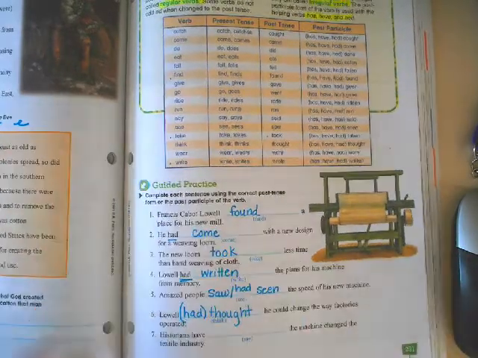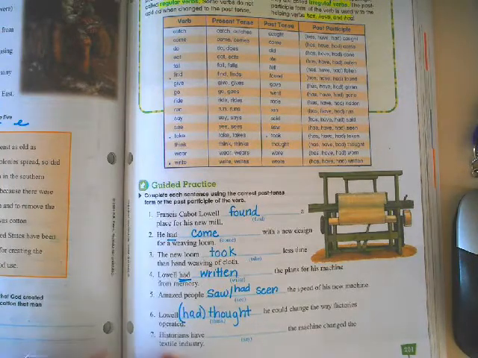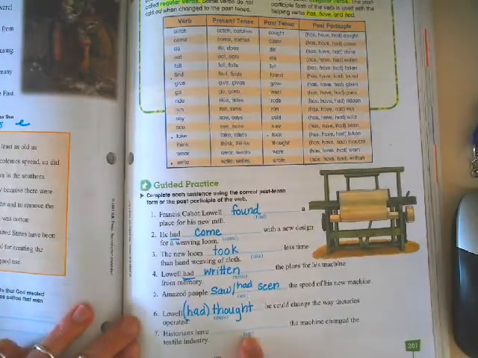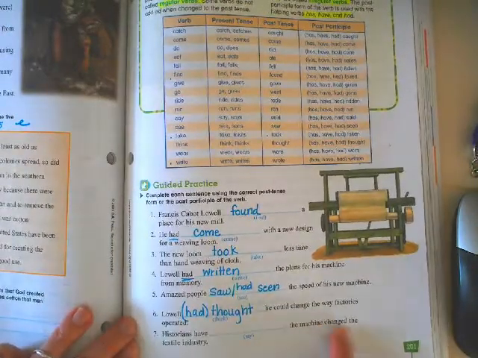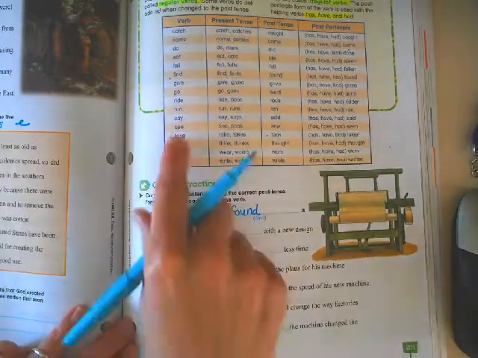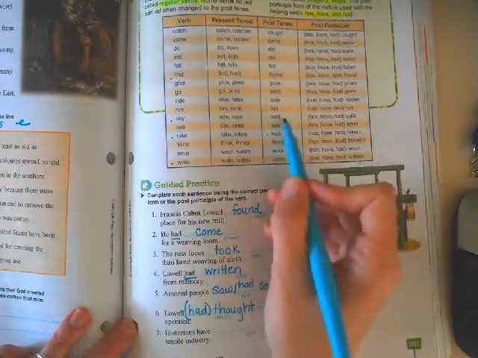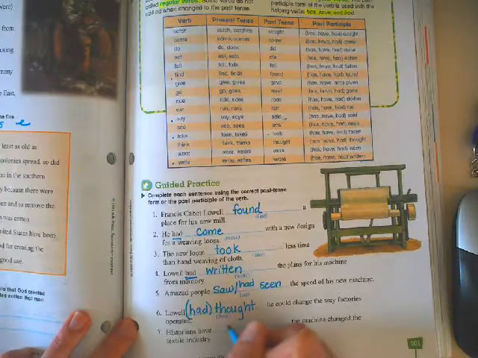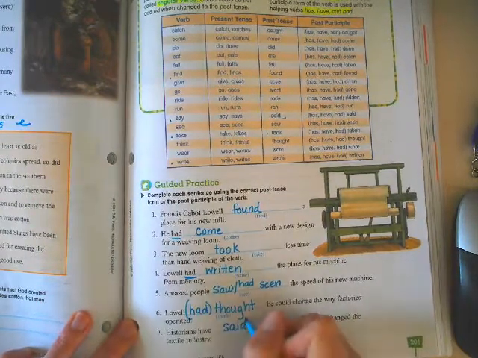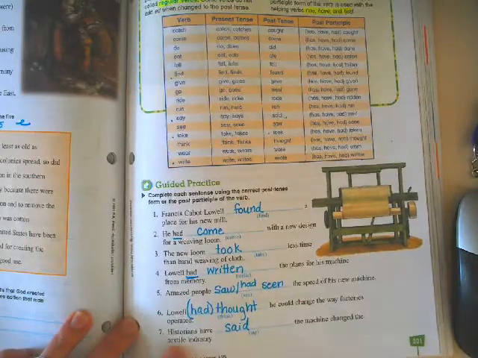As long as the sentence makes sense when you're reading it, that's the most important thing. And then number 7, historians have, verb is say, the machine changed the textile industry. So we're going to look up here for say. It's right here. Past tense is said. Have said. So historians have said the machine changed the textile industry.